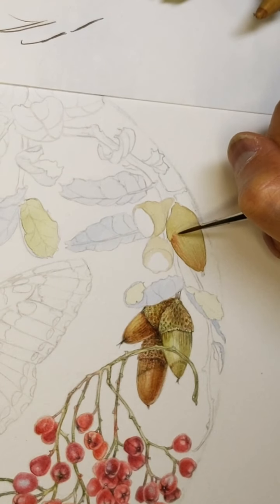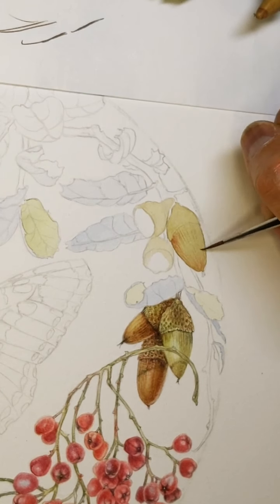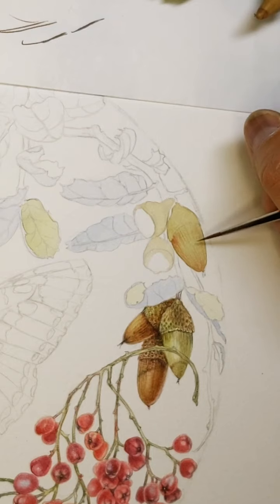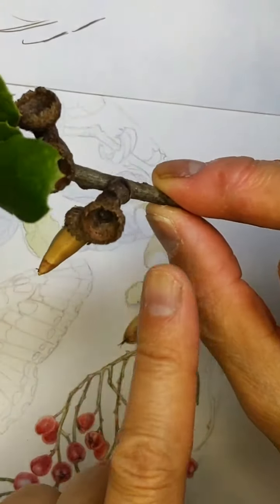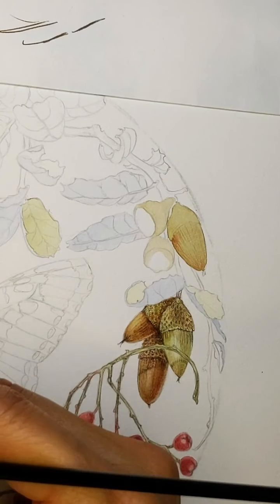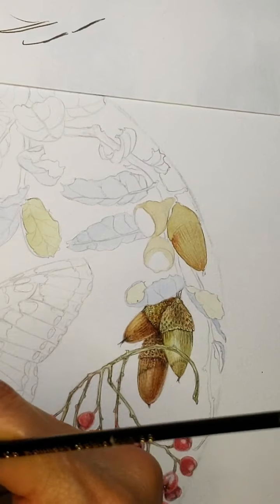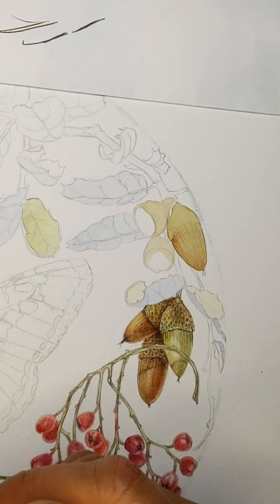So I'm doing these very gradual darkening of these striations on the acorns because each acorn has a little bit of coloration shift that goes along these vertical growth lines.